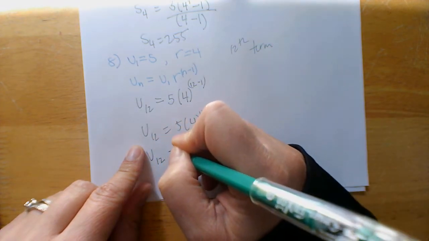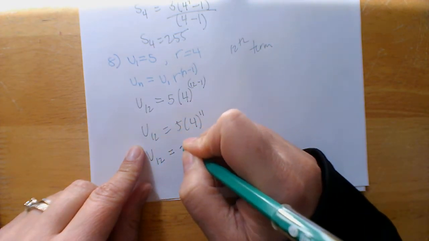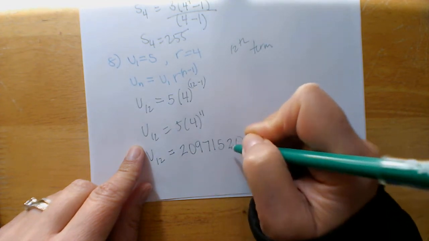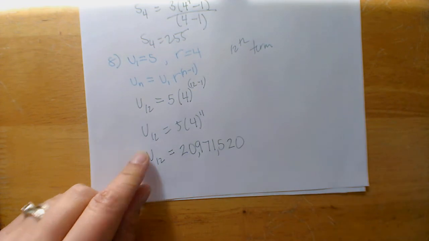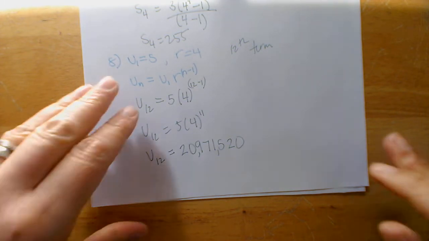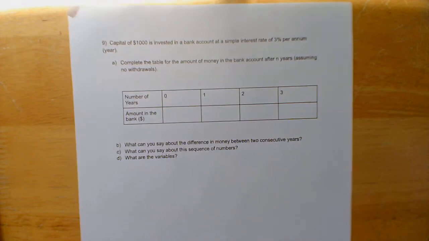So u sub 12 is going to be coming out to 20,971,520. Boom. 20,971,520 from your calculator.